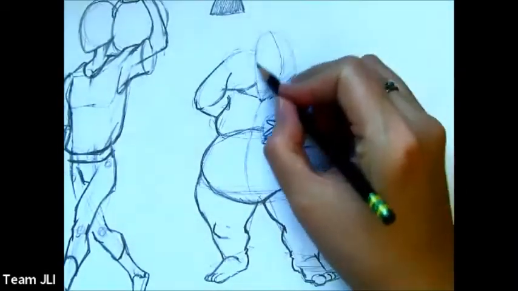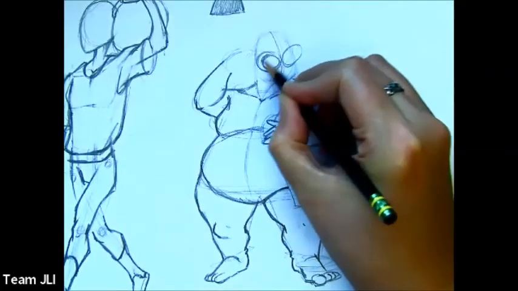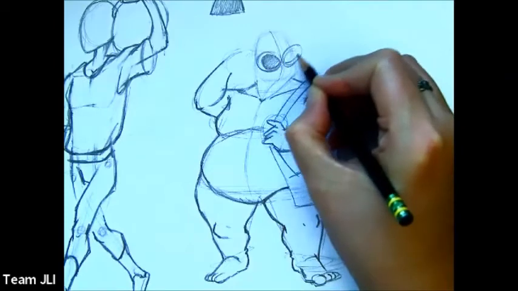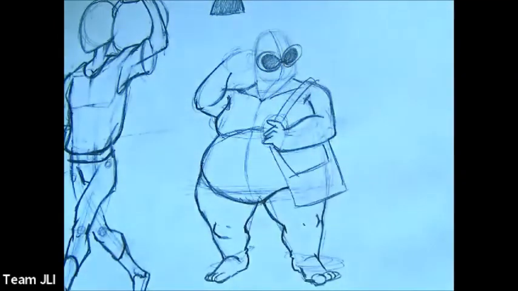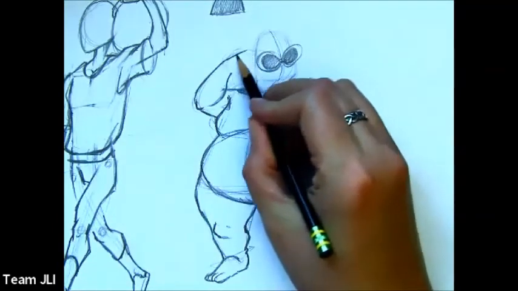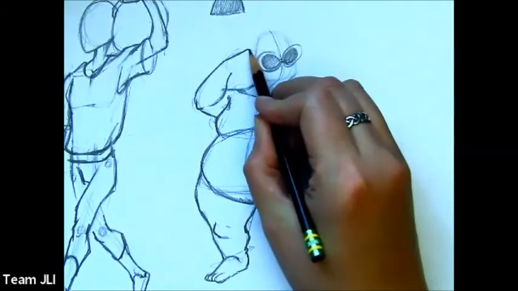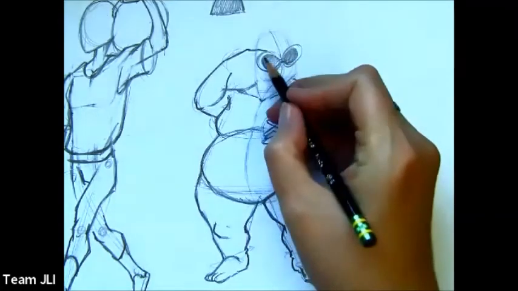And let's skip drawing eyes by making some nice big shades. Iris Apfel style. And then we can put the back of the hand and the straight part of the fingers on top, touching these sunglasses, adjusting them.